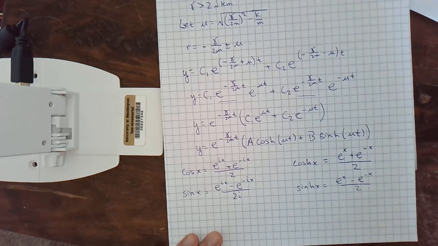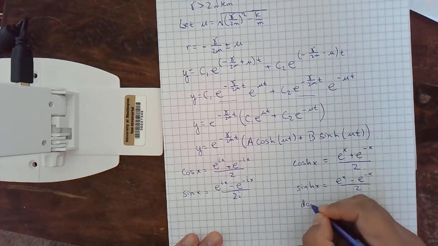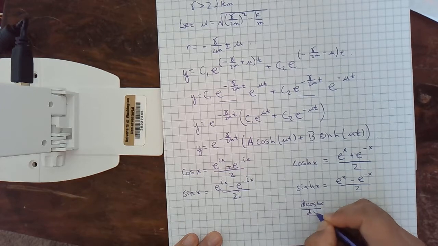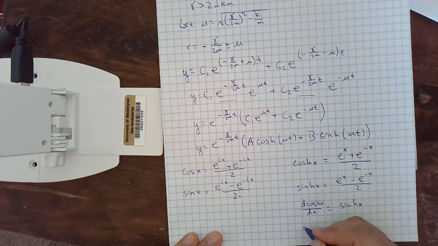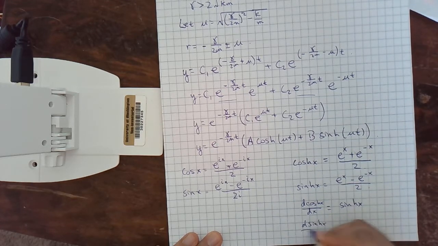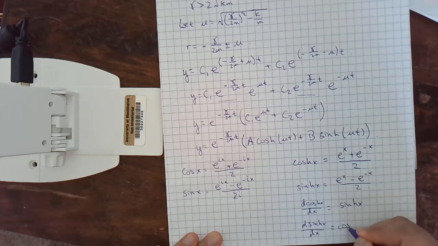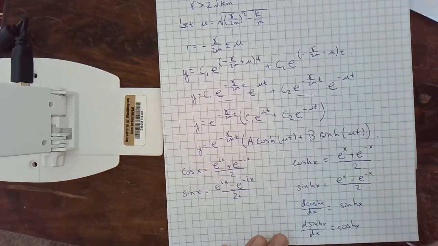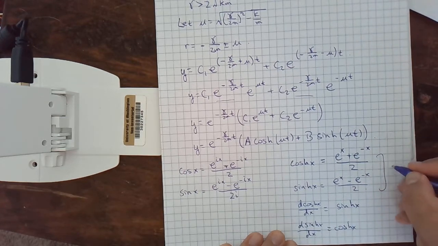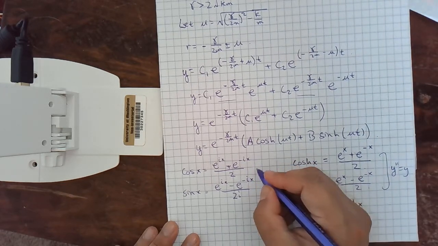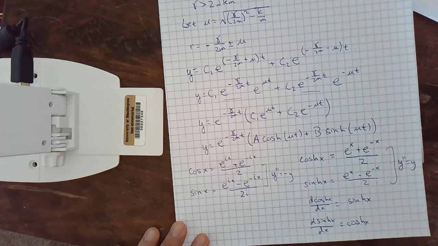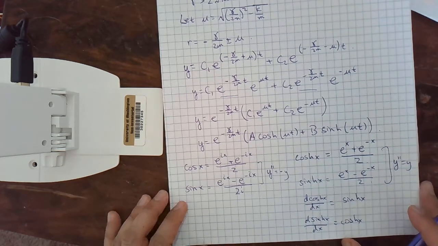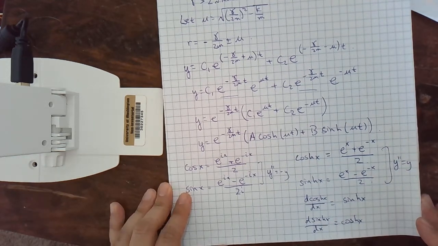Okay, nice properties. The derivative of cosh, you can actually calculate it, is going to be equal to sinh. And the derivative of sinh is going to be equal to cosh. So they're actually nicer than sine and cosine. You don't get negative signs. So these are actually solutions to the differential equation y double prime equals y, whereas these guys are solutions to the differential equation y double prime equals negative y. So cool way that they come up in differential equations.